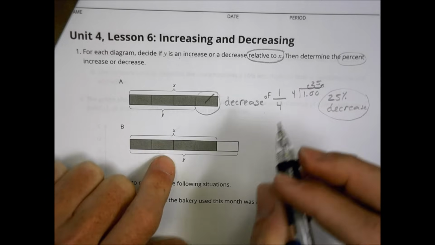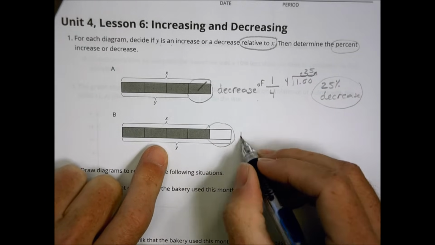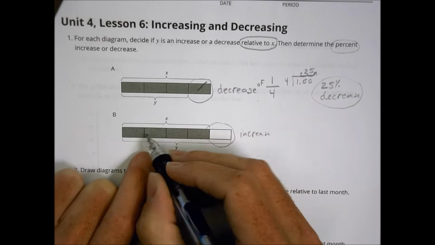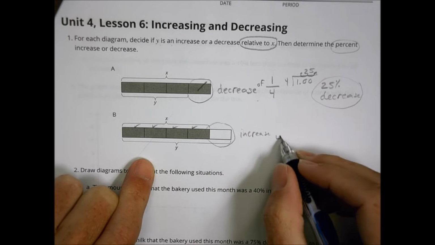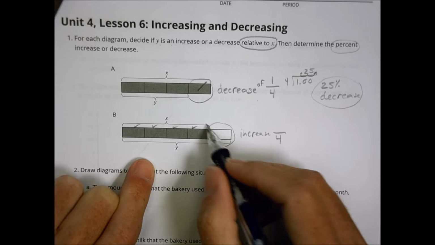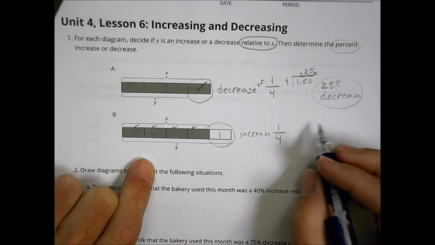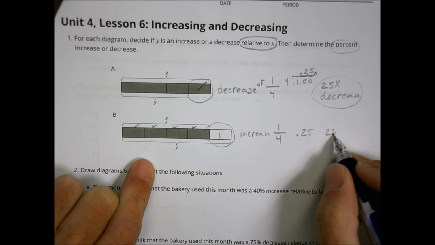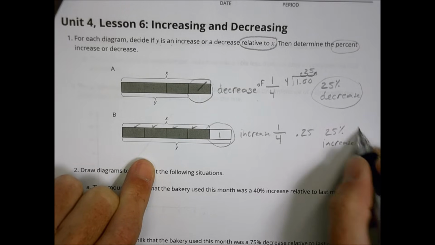For B, we can see that y is definitely growing, right? So this is going to be an increase. Now what is it increasing by? Look at my denominator first. That's the x value, 1, 2, 3, 4. That's what I started with. And then I added one additional one. So it's an increase of 1/4. So again, I know that that's the same as a 0.25, which is the same as a 25%. So we would call this a 25% increase for letter B.